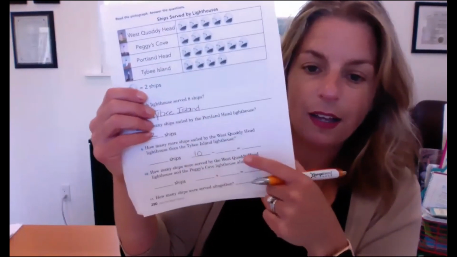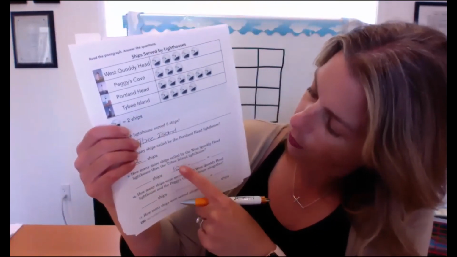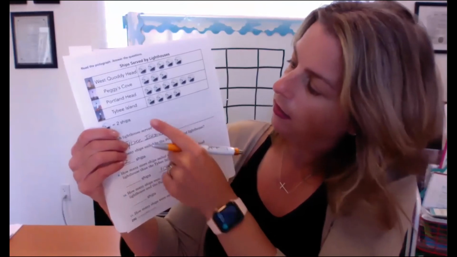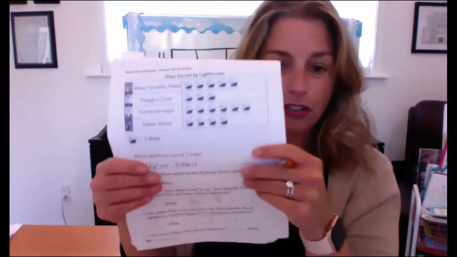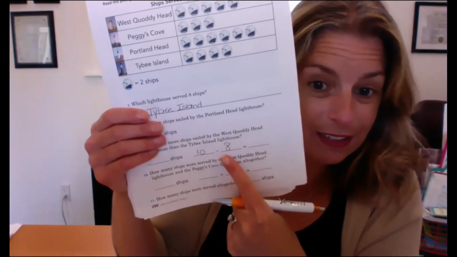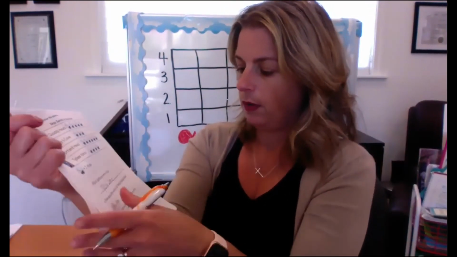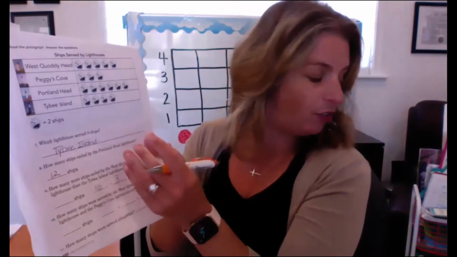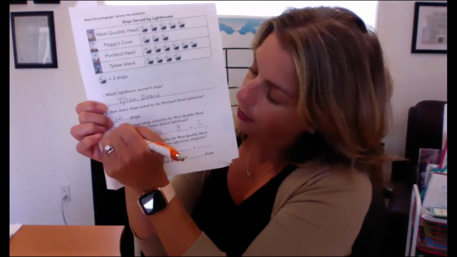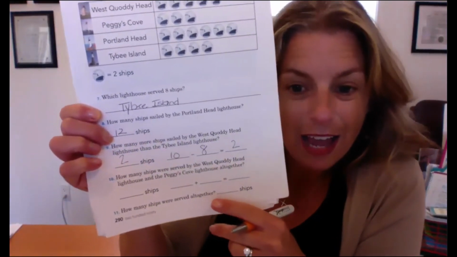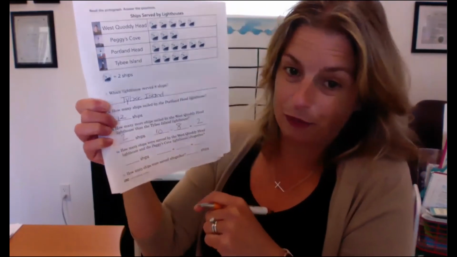Now 10 minus, now the other one we count is Tybee Island. Okay, so our question is 10 minus 8. 10 take away 8 equals 2. So how many ships? 2 is correct. And looks like we've got an addition problem for the next one.